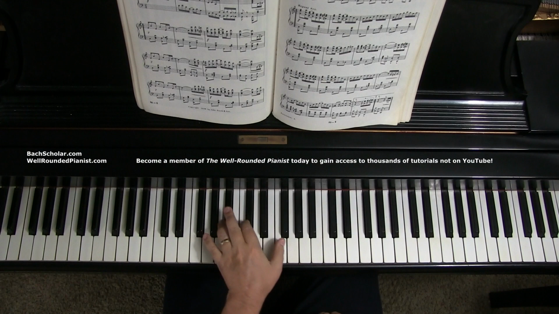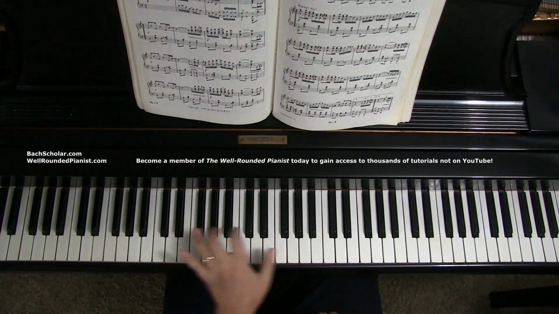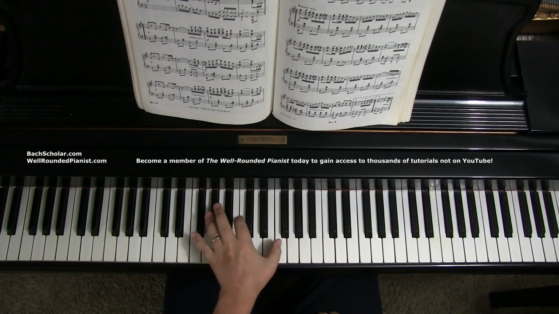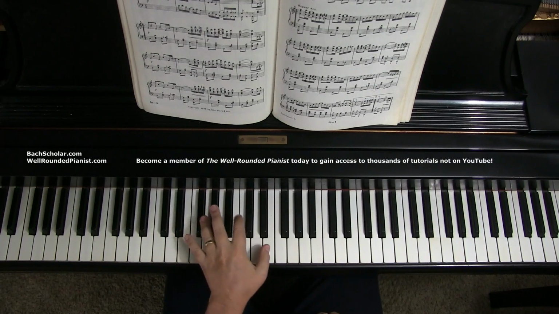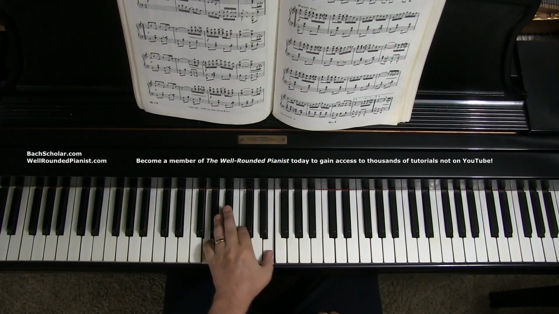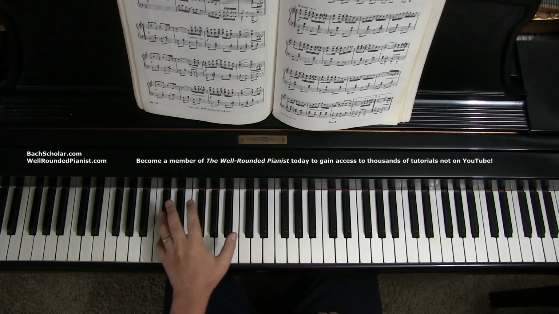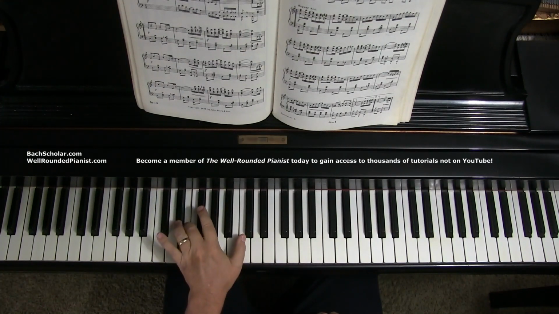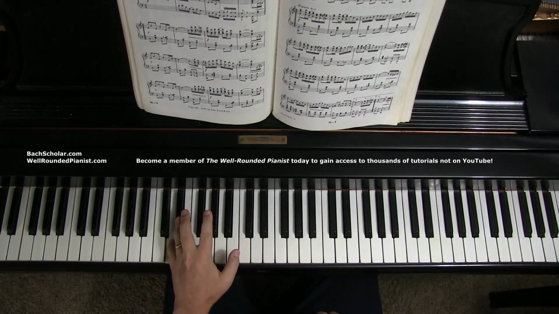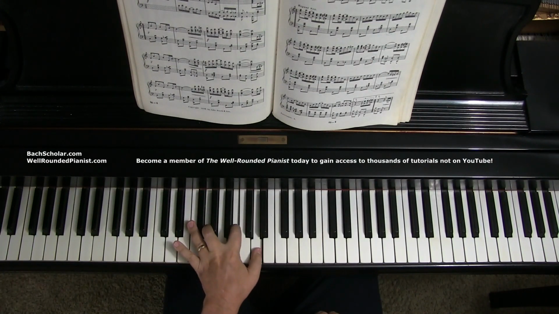Now here is a first inversion. So I would play probably 4-2-1 here, or perhaps 3-2-1. Here I would play 4-2-1, because you're playing 5 here. You have a 5 here, 3-2-1.